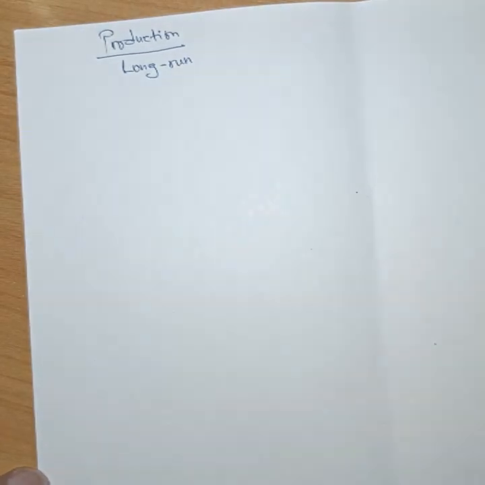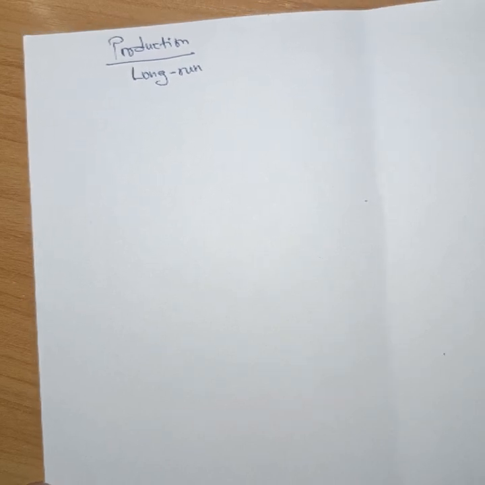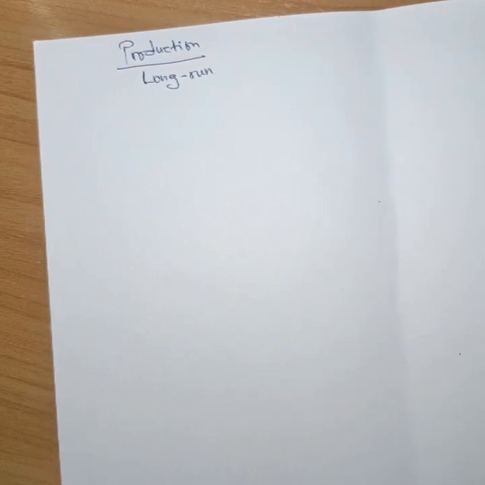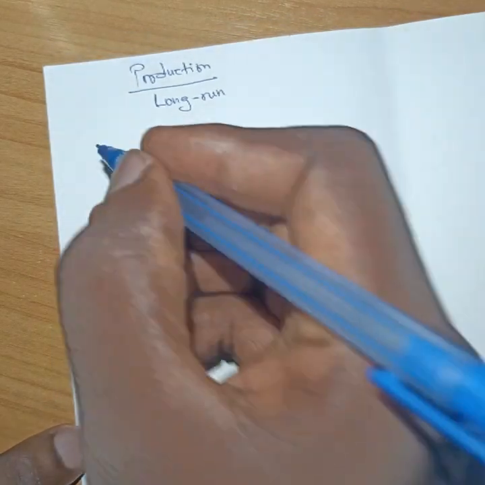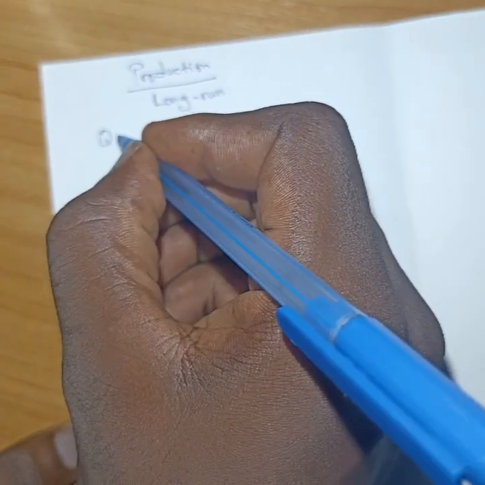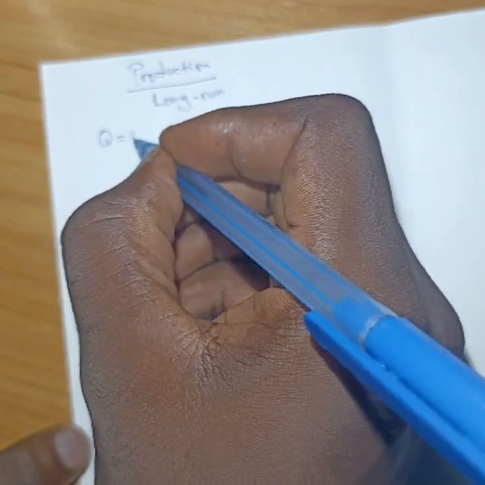Okay, guys. So we'll continue with production. This time we'll be looking at the long run. So we'll pick a question and see how we'll solve a question in the long run using the Cobb Douglas production function. Okay. So already we know this is the Cobb Douglas production function.